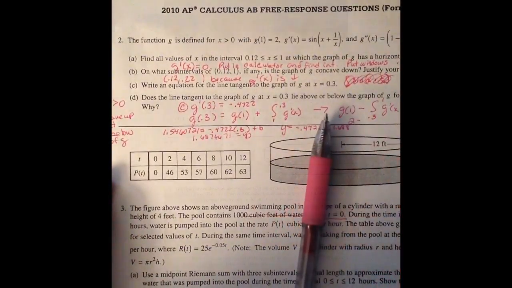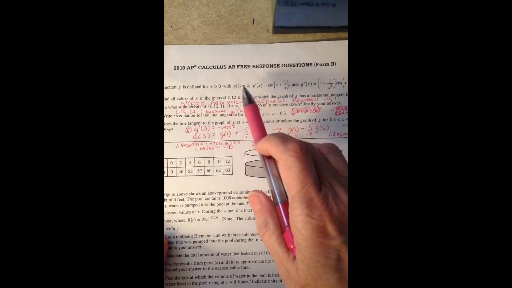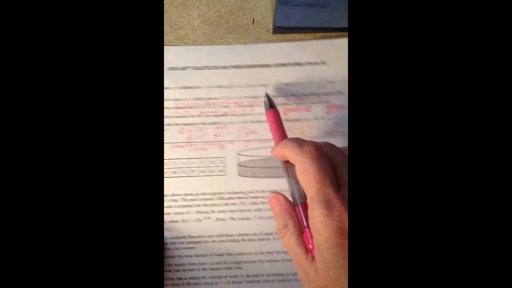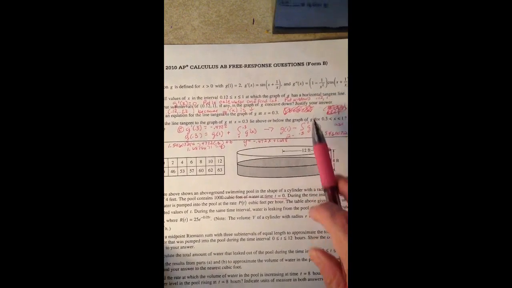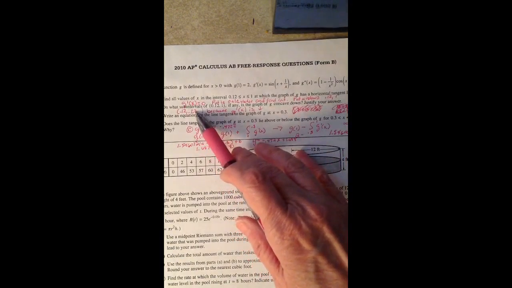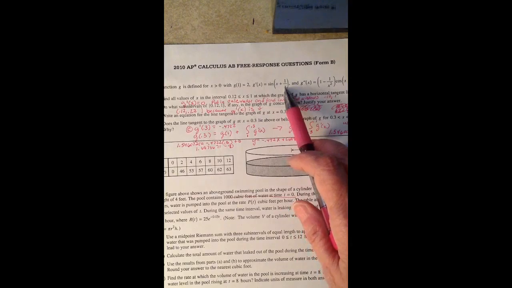That's calculator active. So if you look, they give you g of 1 equal 2, g prime, g double prime, and this is calculator active. So it says find all the values between 0.12 and 1 where it has a horizontal tangent line. So that's going to happen where your first derivative is equal to 0. So you can just put this in and put 0 and find your intersection.